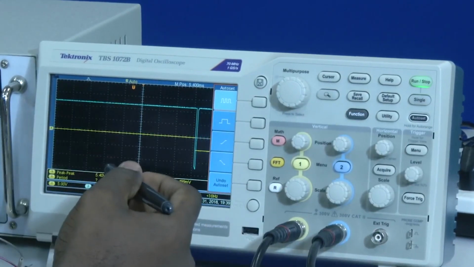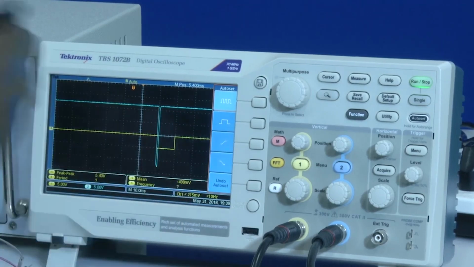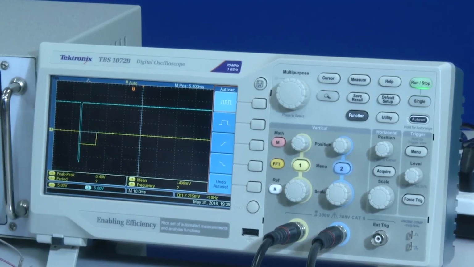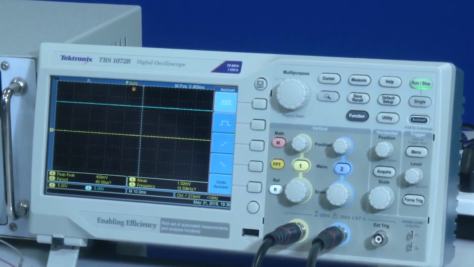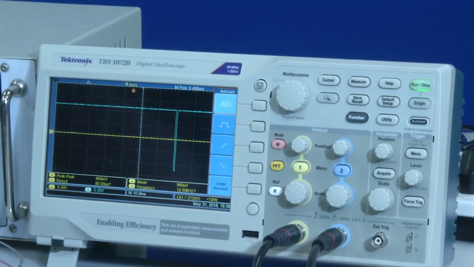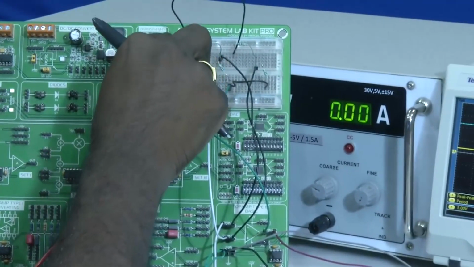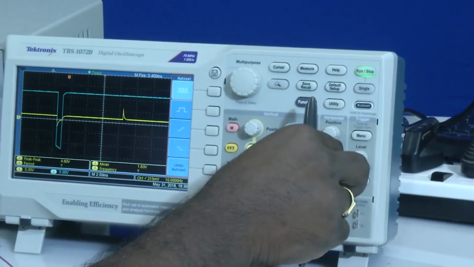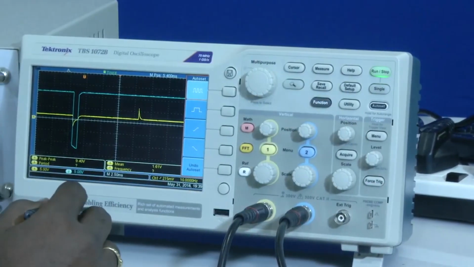Since we have not connected across a capacitor, but if I connect the input, the yellow color, to the output across a capacitor, we can even see the response with respect to the capacitor change. I am connecting across the capacitor, right.